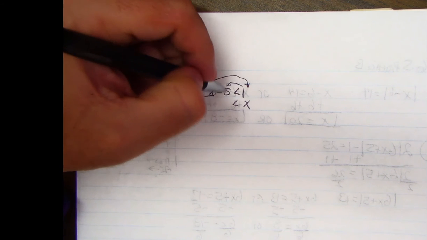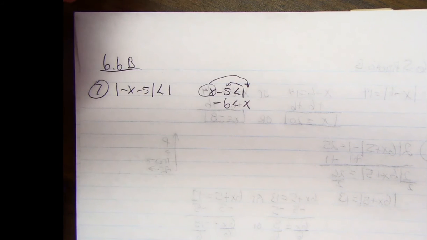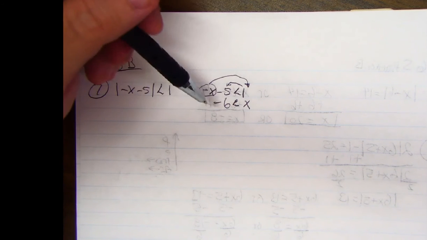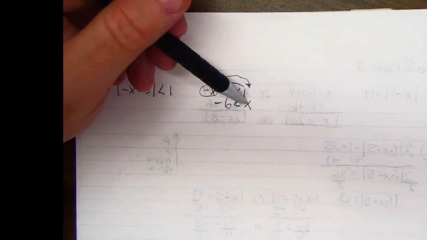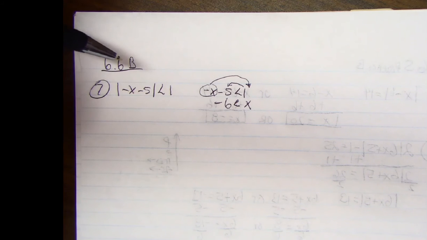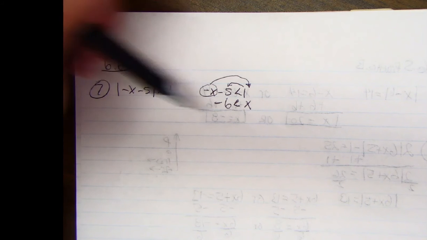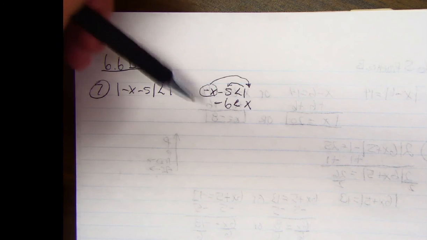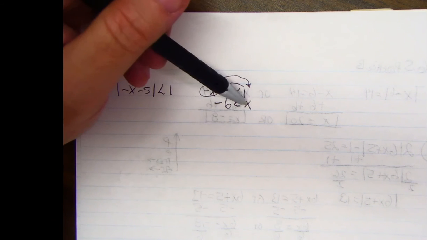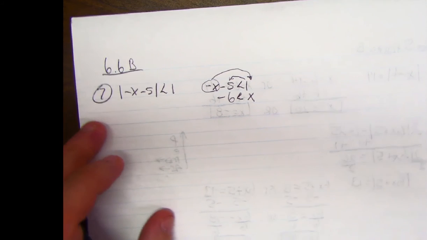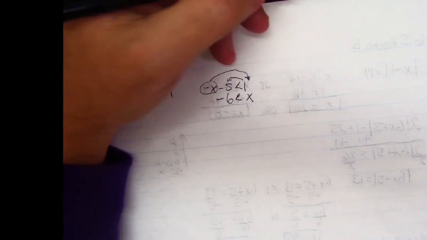What's negative 5 minus 1? Negative 6. Okay? And then we usually like to read this from the variable side first. So x is greater than negative 6. You can also pronounce it negative 6 is less than x, but a lot of people have a harder time understanding what that means. It's easier for them to understand x greater than negative 6. So that's why I say most people will read it from the variable side first. All right, so that's the first one.